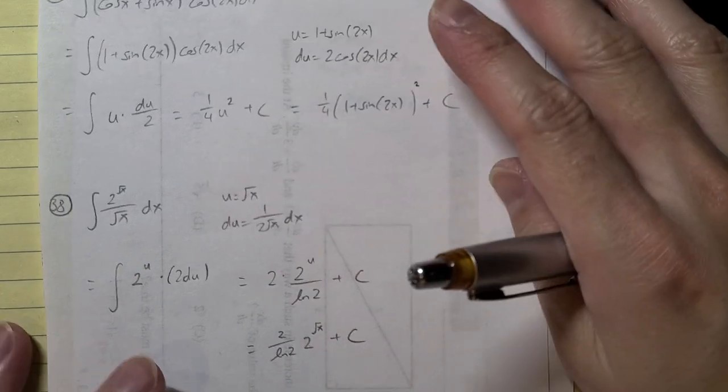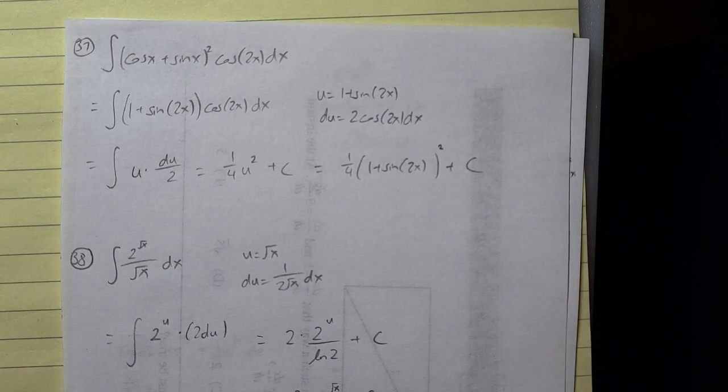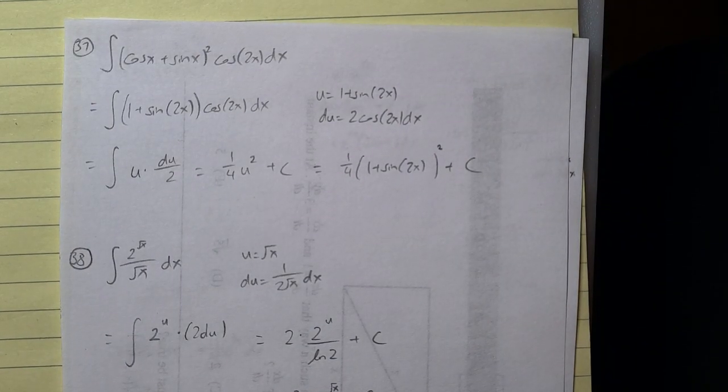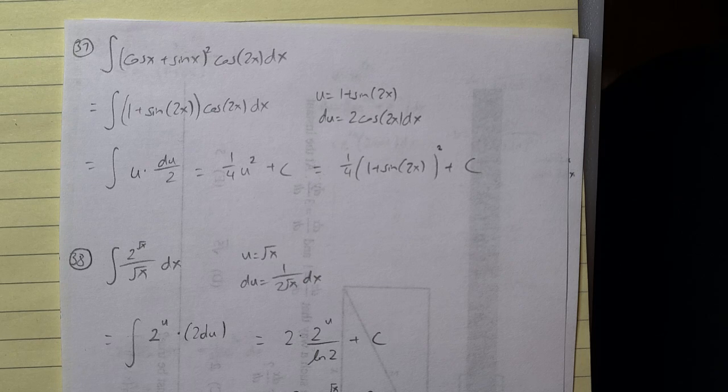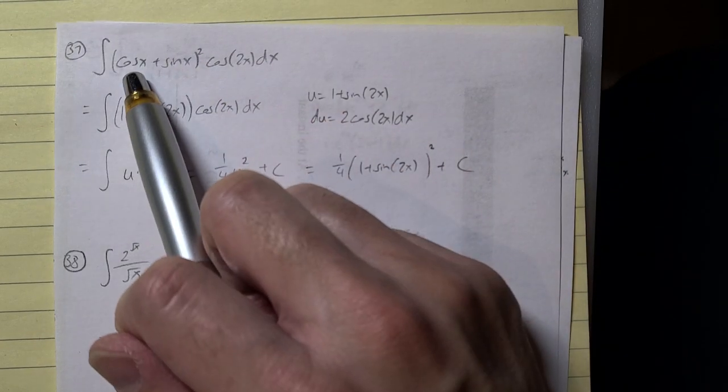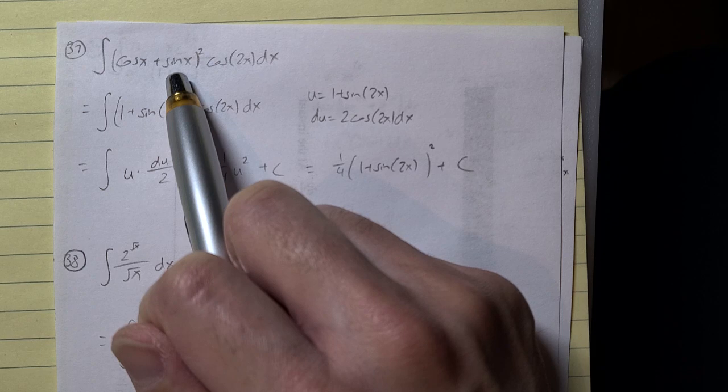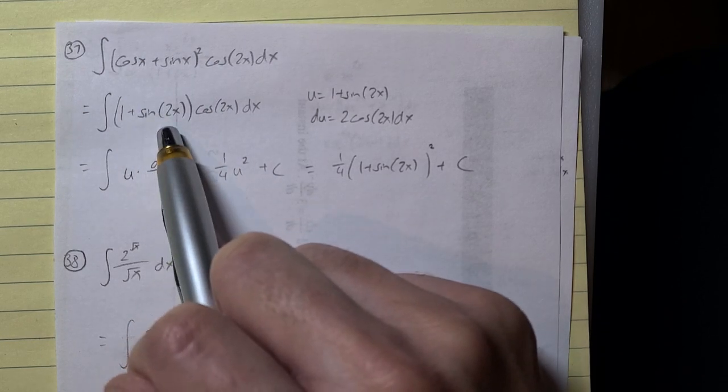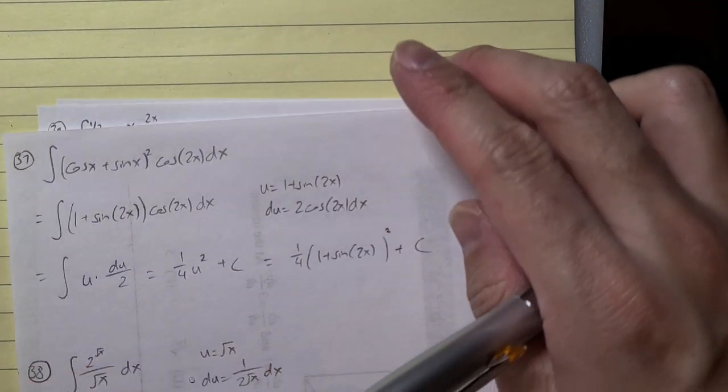All right, 3 more. Integral of cosine x plus sine x, quantity squared, times cosine 2x dx, okay? So what did I do exactly? So this cosine x plus sine x, I reduced this because I skipped some steps, I guess.